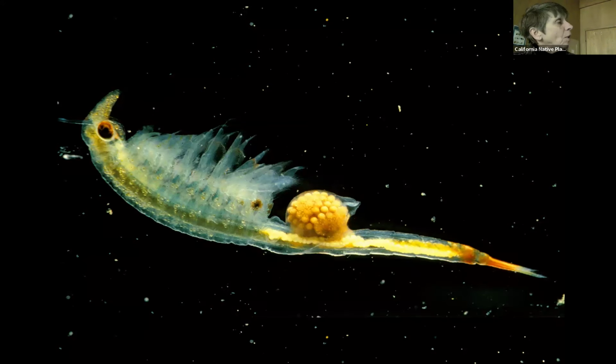So this is a female California fairy shrimp, or Linderiella californica. You can tell she's a Linderiella because she has red eyes and red tails. You can tell she's a female because she's got this great brood sac right here full of cysts.